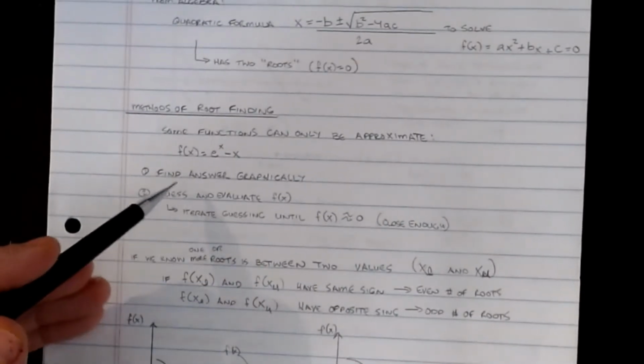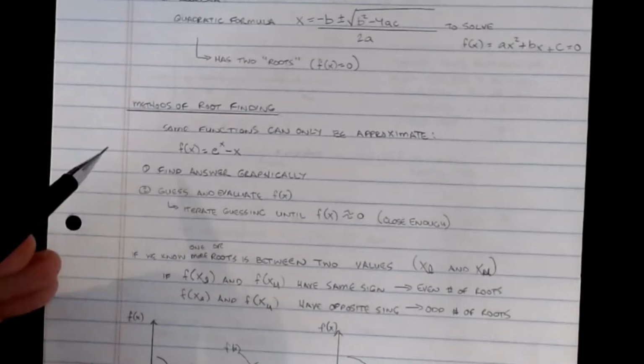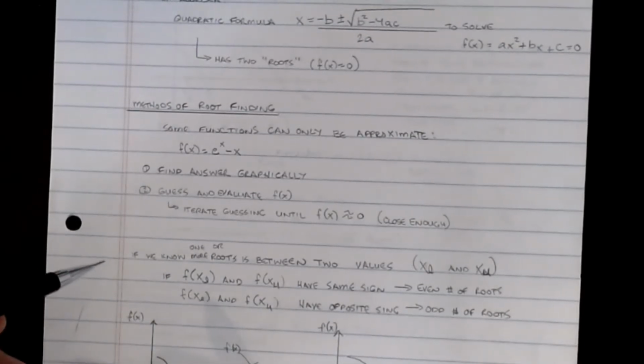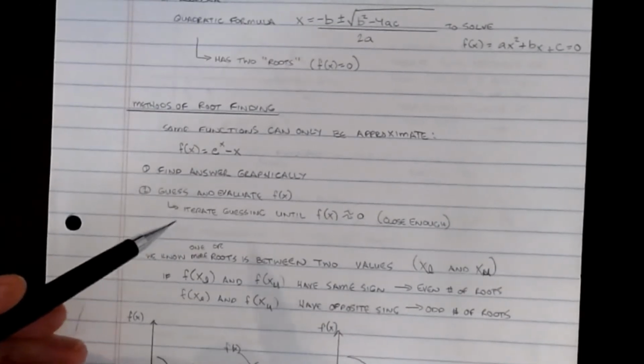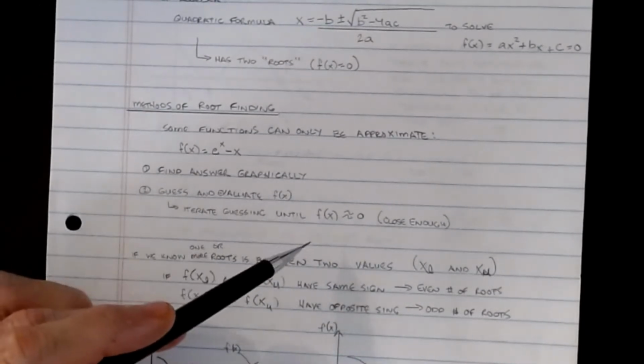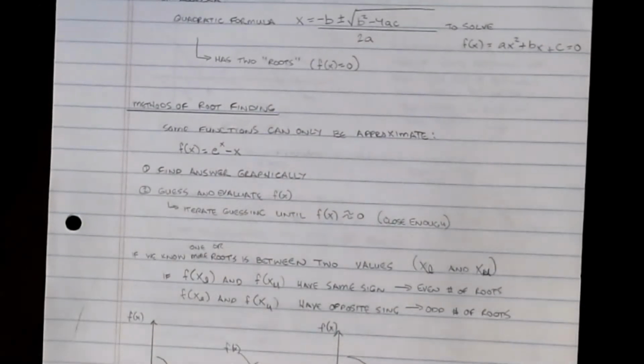The other is we could just do a blind guess and check. I could choose a value of x and test it, and then I could choose another value of x and test it as well, until I get to a value where that function evaluates to approximately 0, or what we would say is close enough. So we want to come up with a way that's a little bit more logical than that, or a methodology that will guarantee that I can find a root in most cases. But we also need to be aware of some of the pitfalls that can happen along the way.